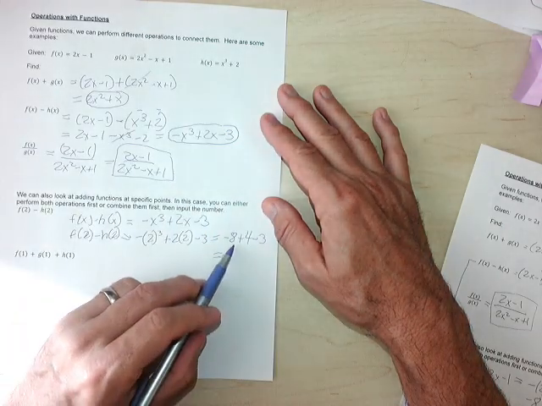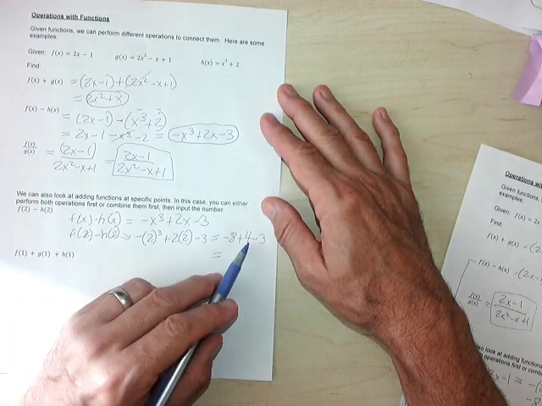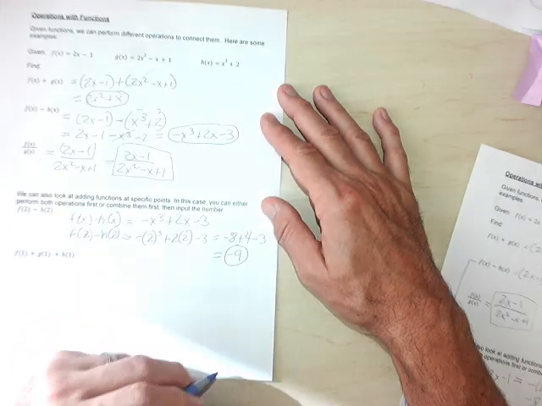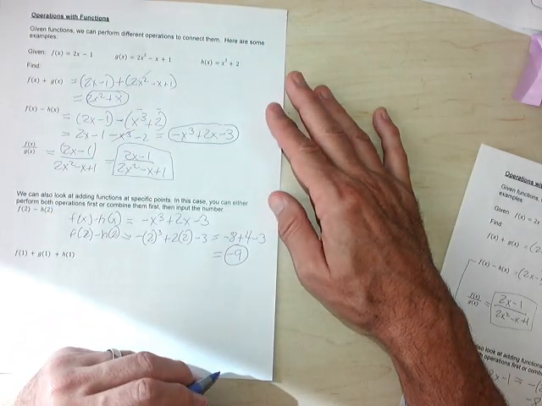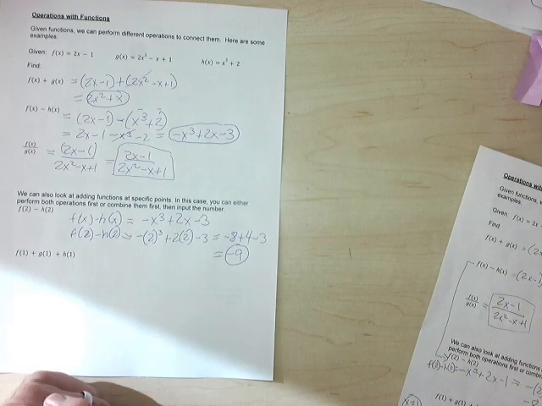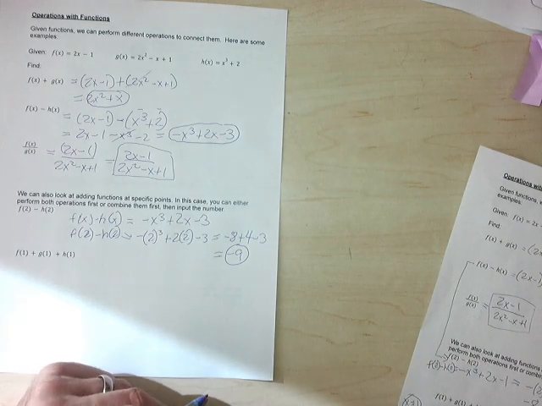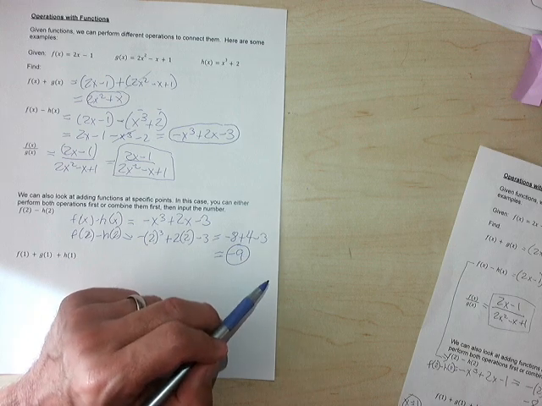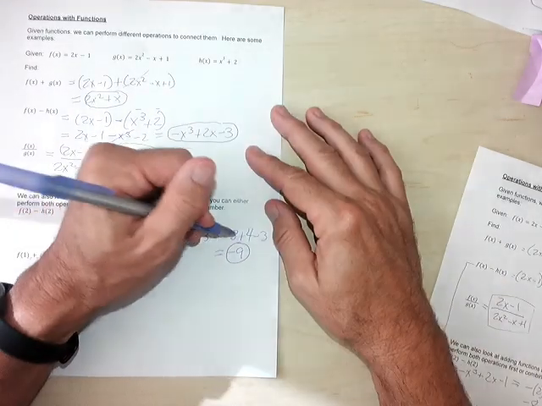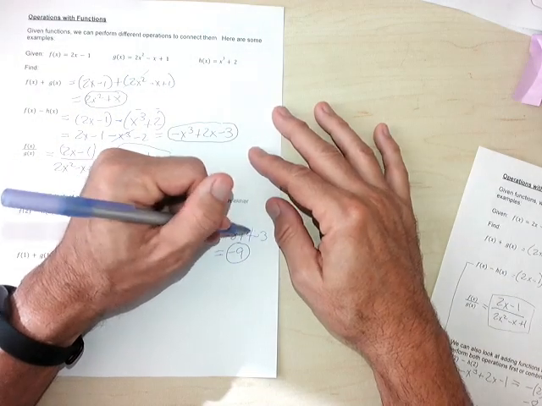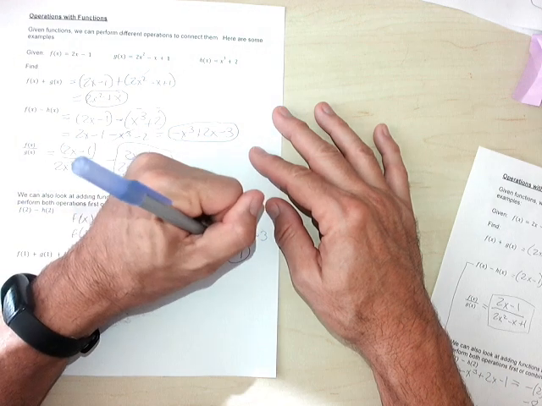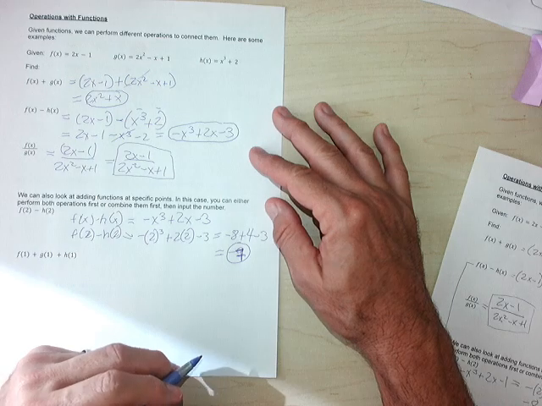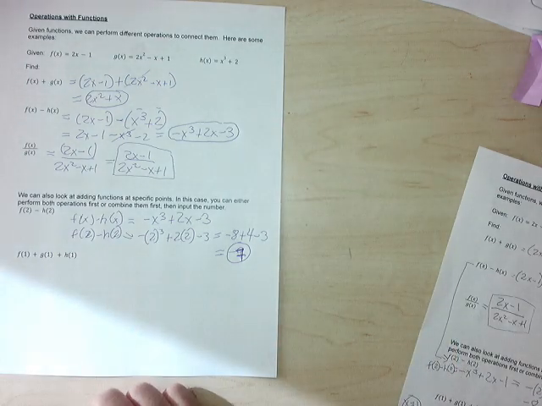So that gives me negative 11 plus 4 is negative 7. Okay, so negative 7 here is your answer. All right, and that looks right.